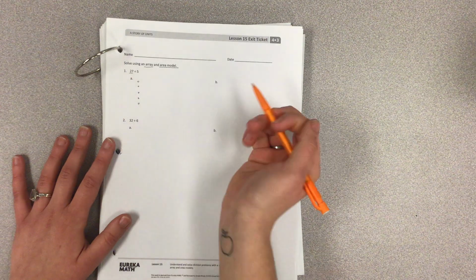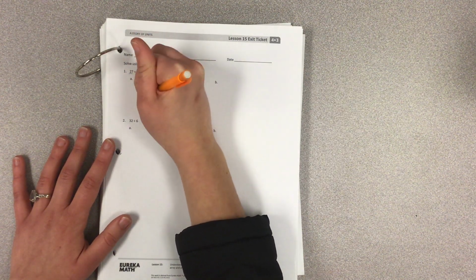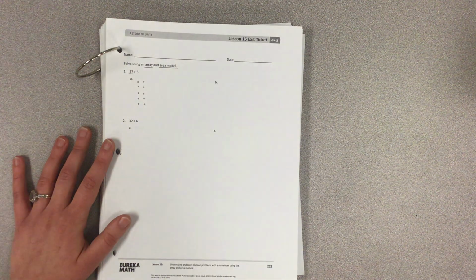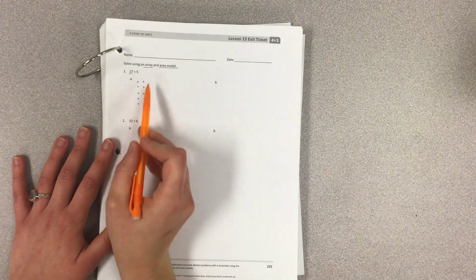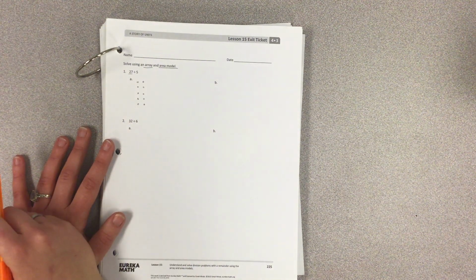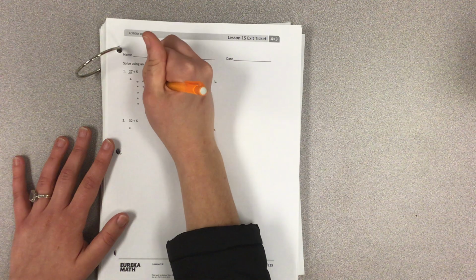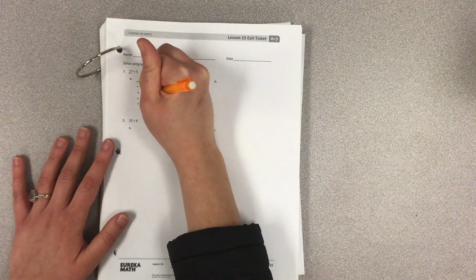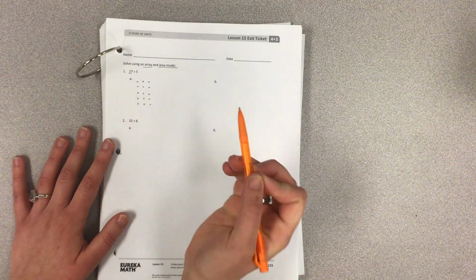So now I'm going to make another group of 5. 1, 2, 3, 4, 5. Notice that I'm lining them up by rows and columns nice and neatly. So far I only have 10 objects. I have to keep going. 1, 2, 3, 4, 5: 5, 10, 15.